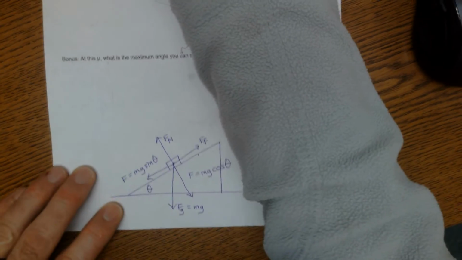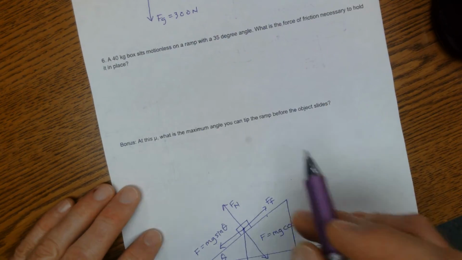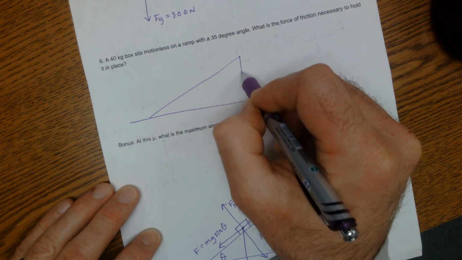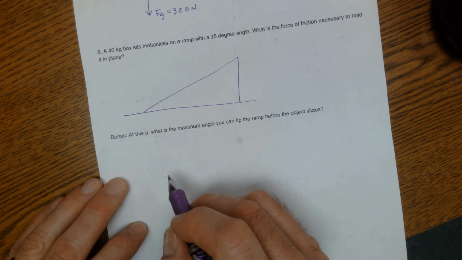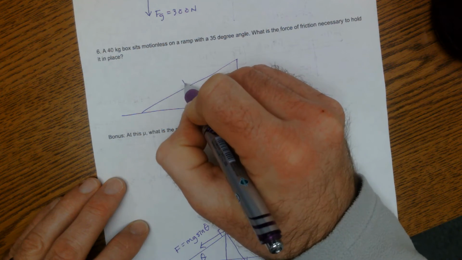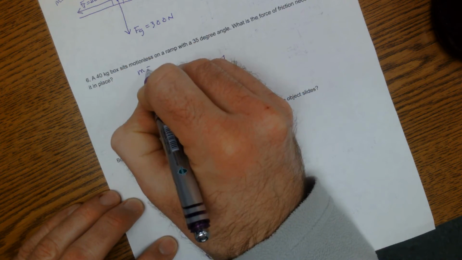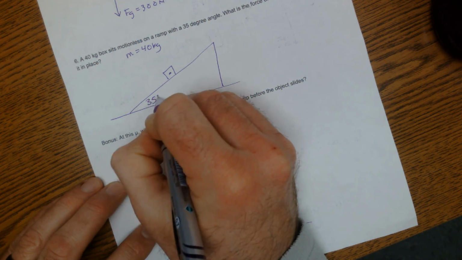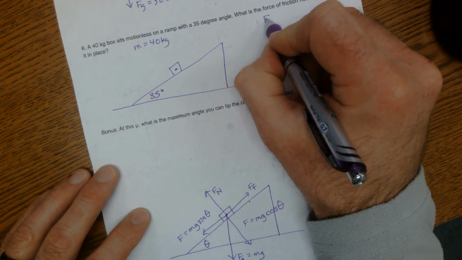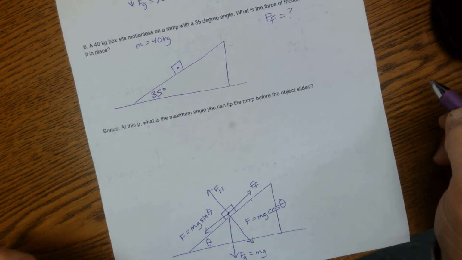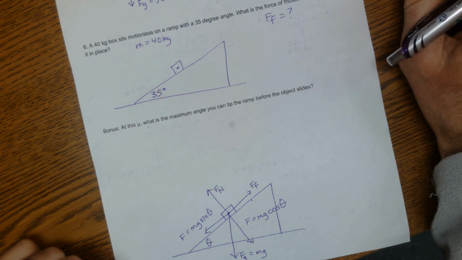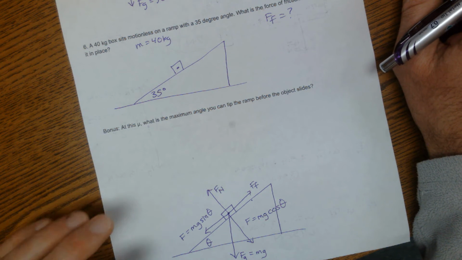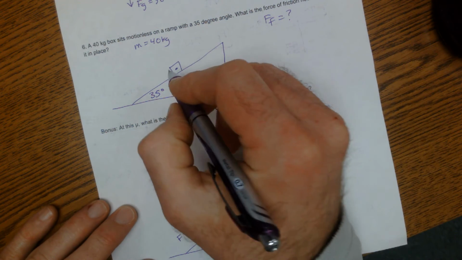So let's go ahead and do a problem with that. So here's going to be my flat surface, and I'm going to put a ramp. And then it says that I have a 40 kilogram box sitting on a ramp at a 35-degree angle. And they want to know what force of friction is necessary to hold it in place. Okay, so let's go ahead and get our forces here.